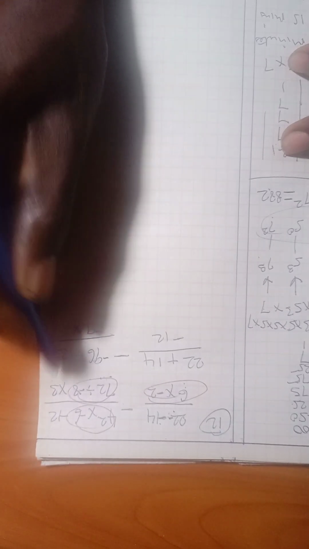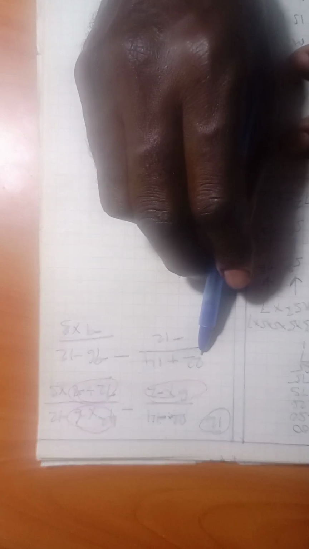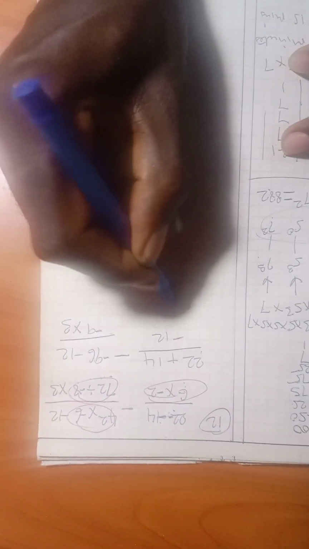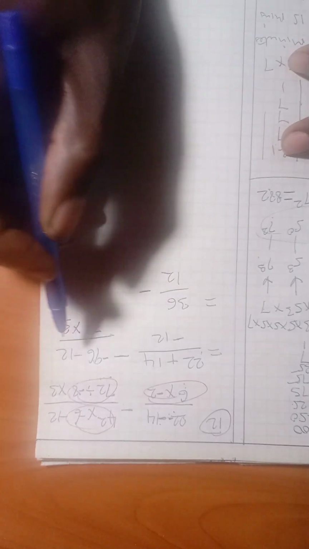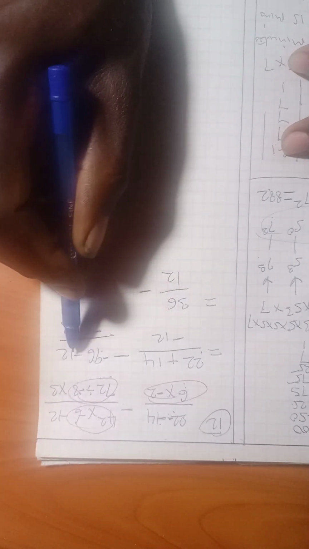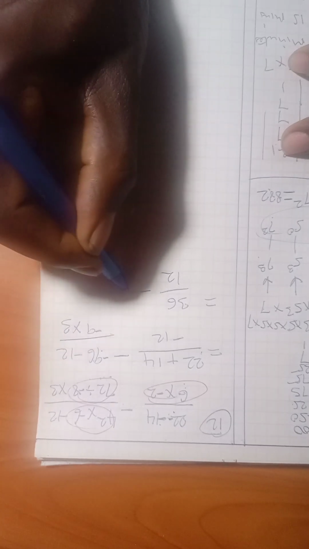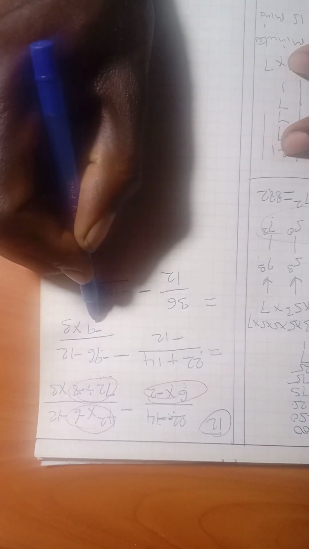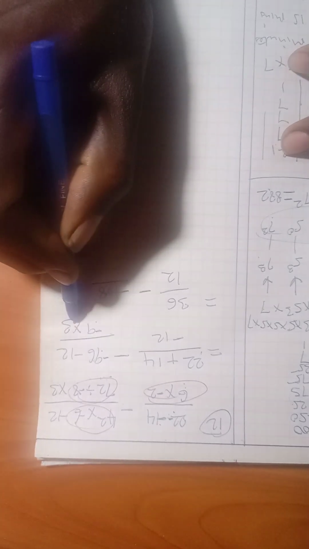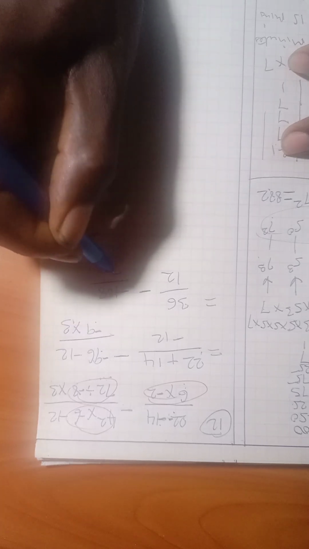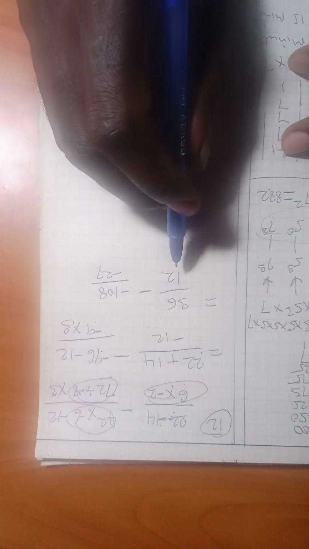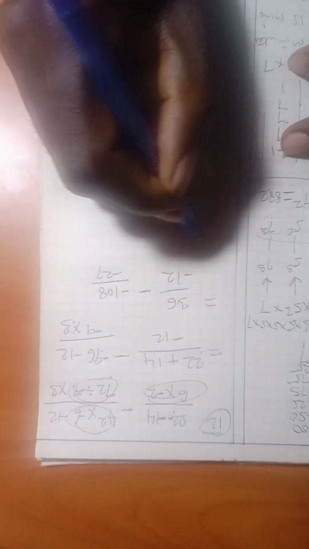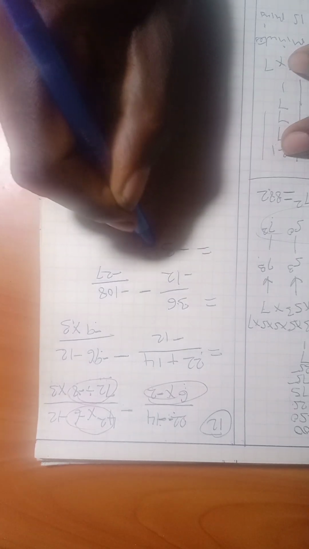multiplied by this 3. So when you add 22 and 14, you get 36. You get 36 over 12 minus, when you add negative 96 and negative 12, you get negative 108, all over, when you multiply negative 9 and 3, you get negative 27. Now when you simplify, this is negative 12. When you simplify 36 divided by negative 12, you get negative 3, minus.